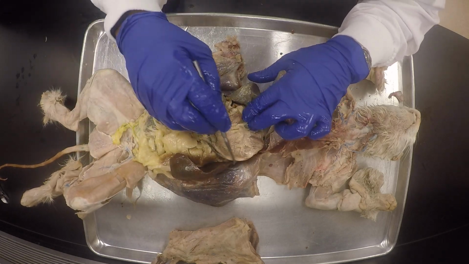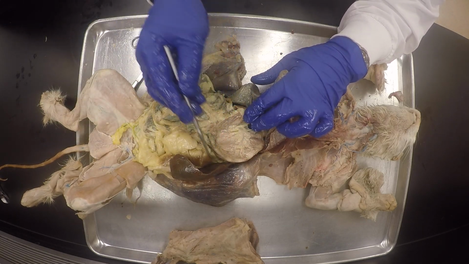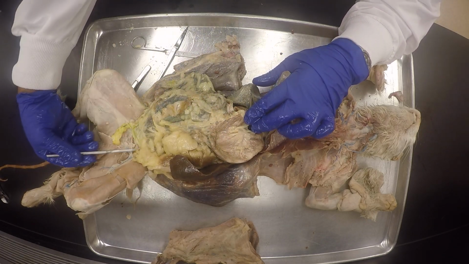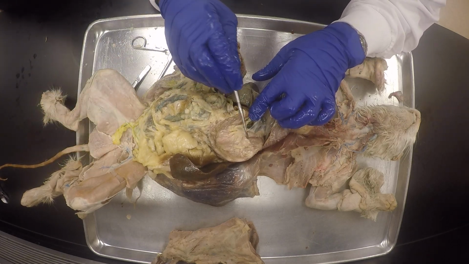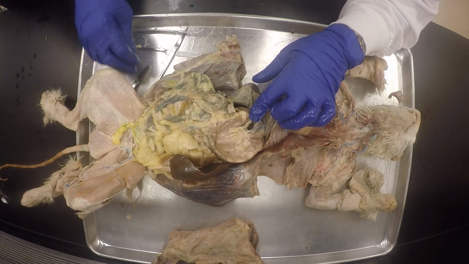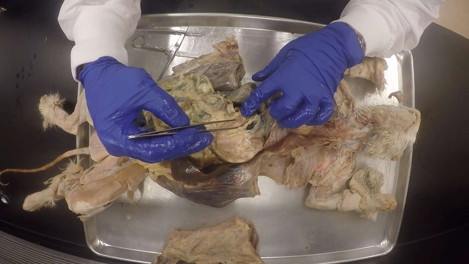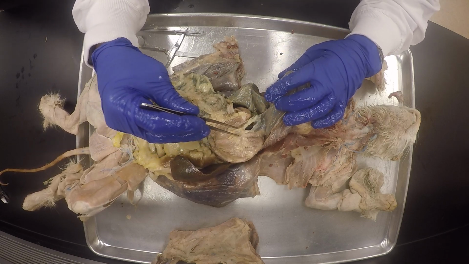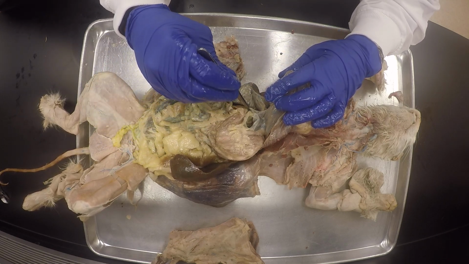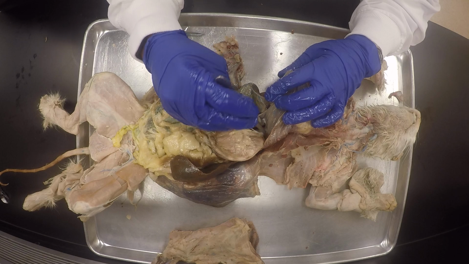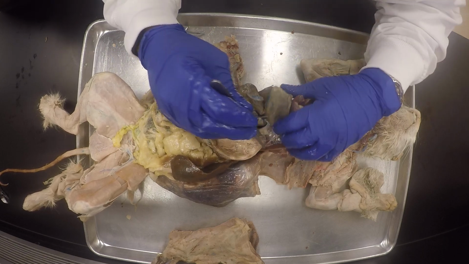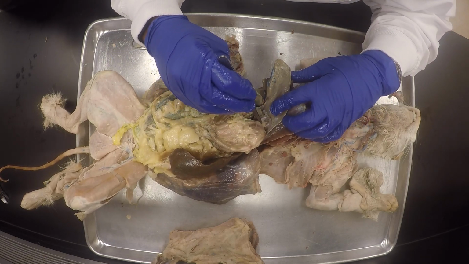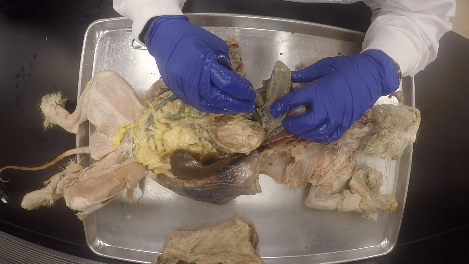You understand? You see how the greater curvature of the stomach is attached to the greater omentum, and the lesser curvature on this side is attached to the lesser omentum. So are you getting this? These things will come in your exam. The lesser omentum attaches the stomach to the liver. And then obviously this is the esophagus coming into the stomach right here.